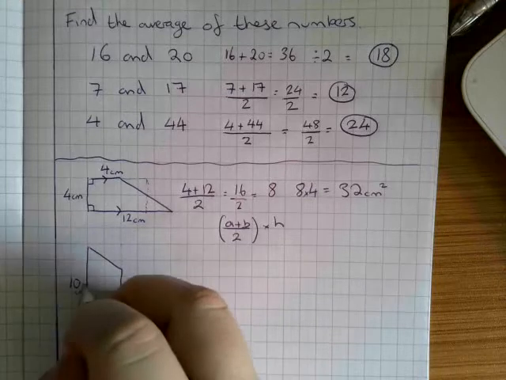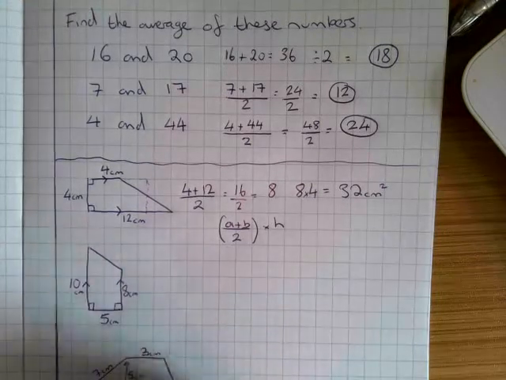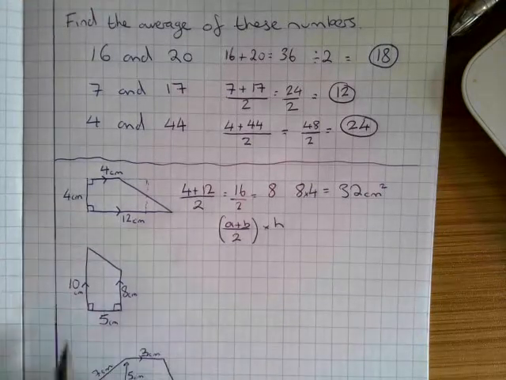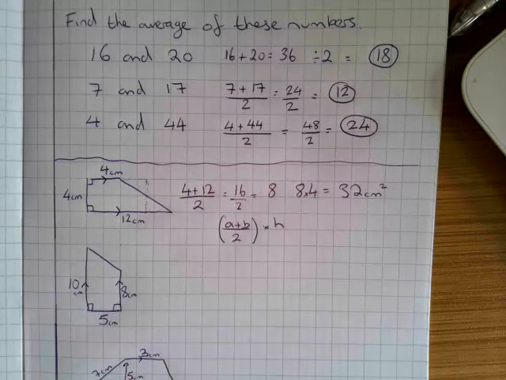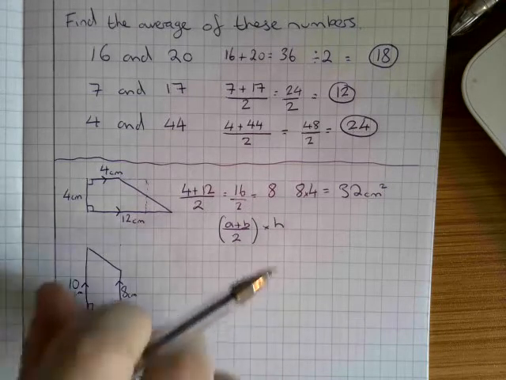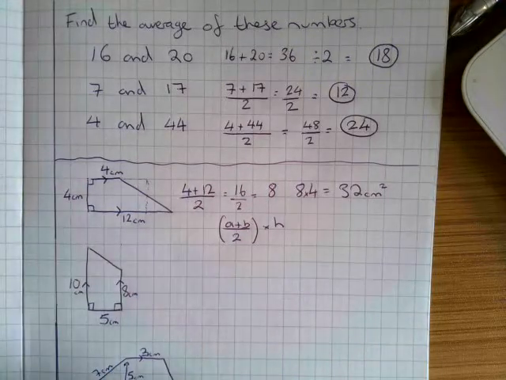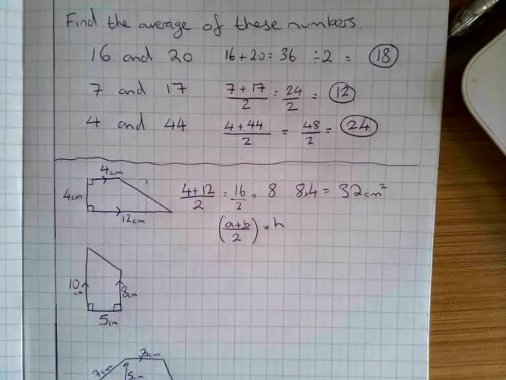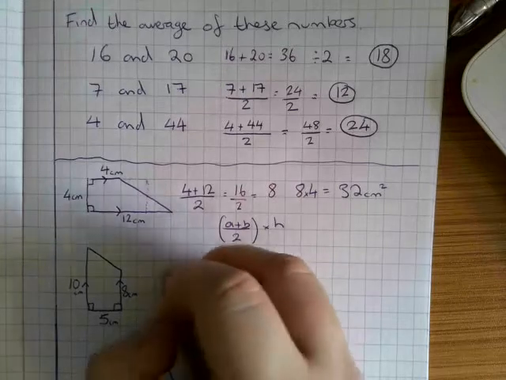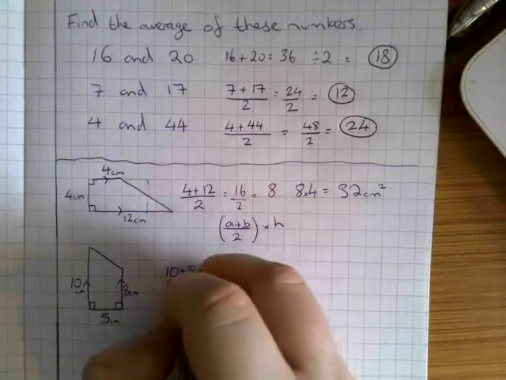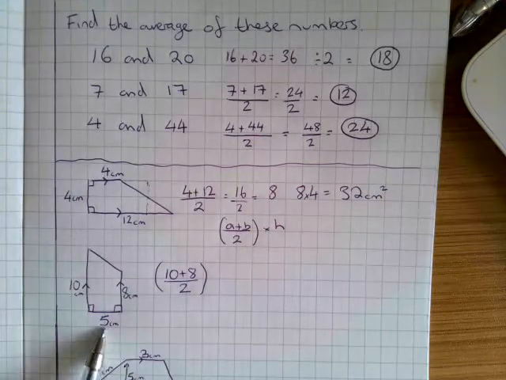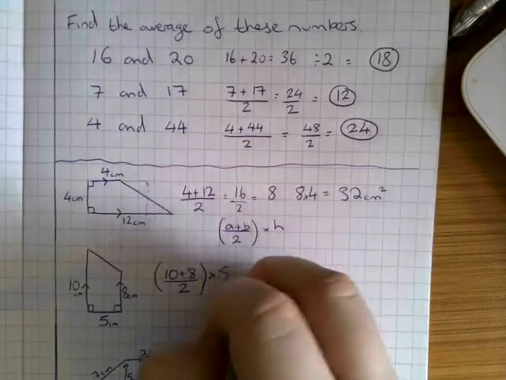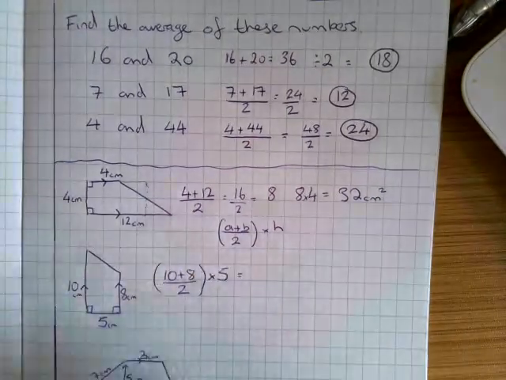In this question, our two parallel lengths are actually not going from left to right. They are kind of heights. And if we were to rotate the book 90 degrees anti-clockwise, we would see that this one would be the height, but that's fine. We can still work with this. So we start off with 10 plus 8 divided by 2, and then it's going to be multiplied by the height, which is 5.